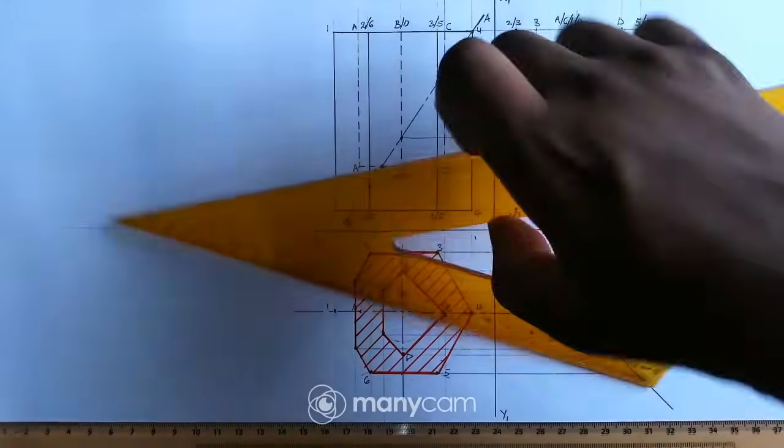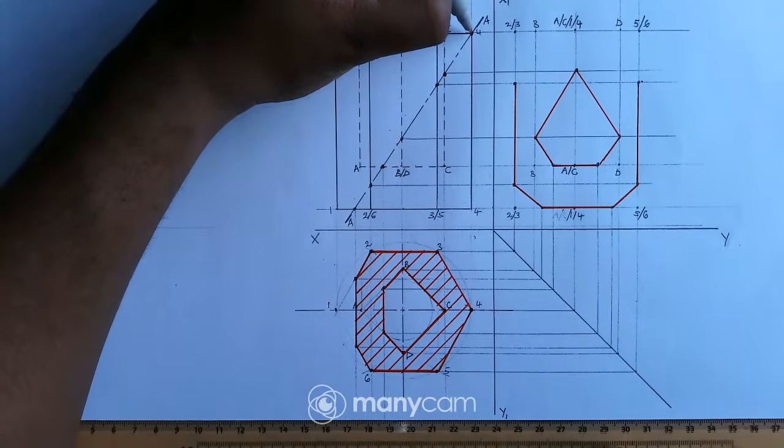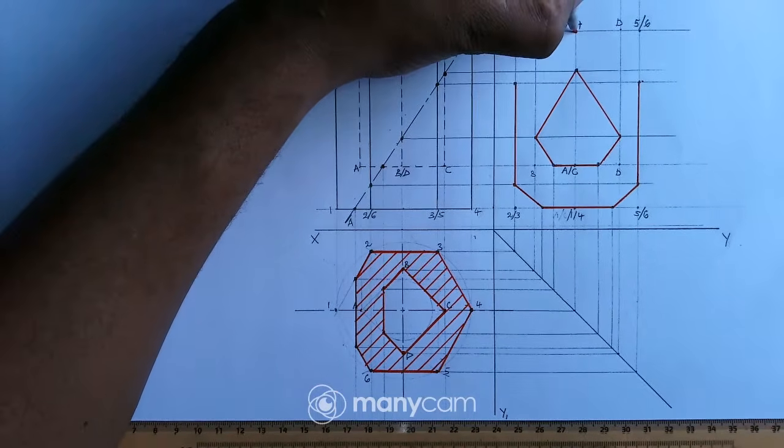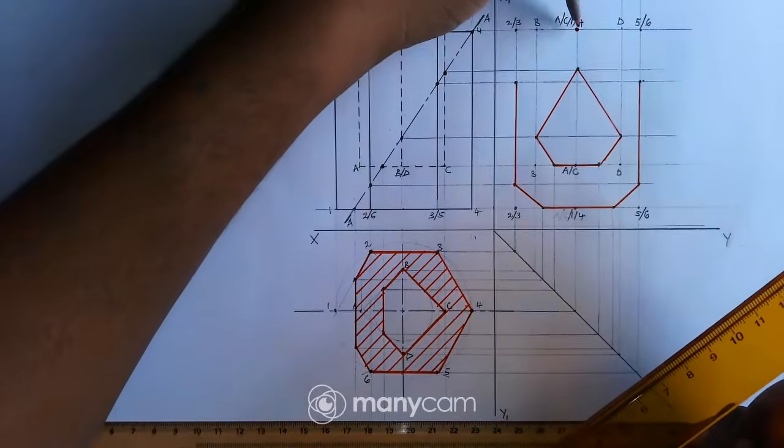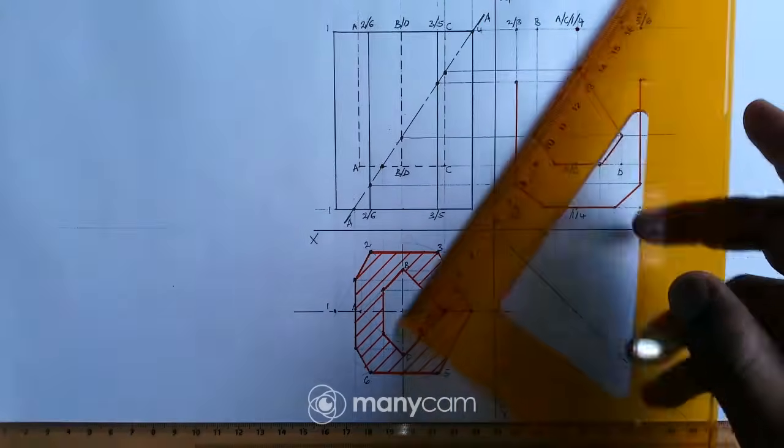Just like that. Okay, I'm done with that point. Then I'm moving to the last point. So here we have point 4. Obviously point 4 is right there, so that means I can just connect this point with these 2, right?